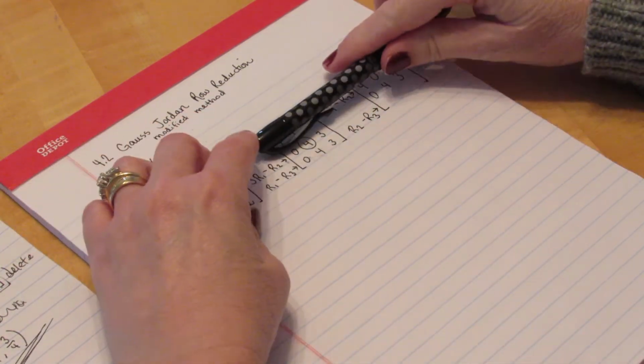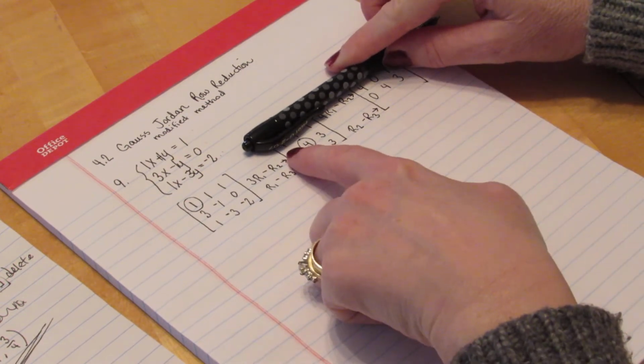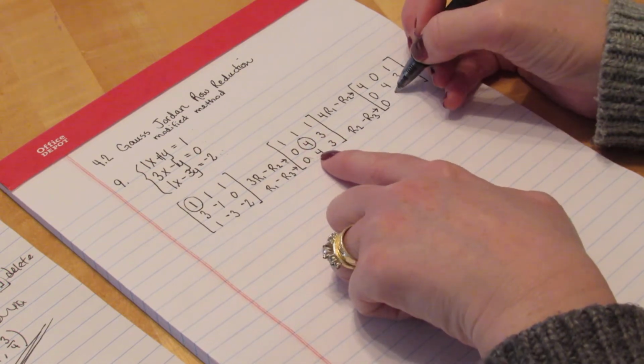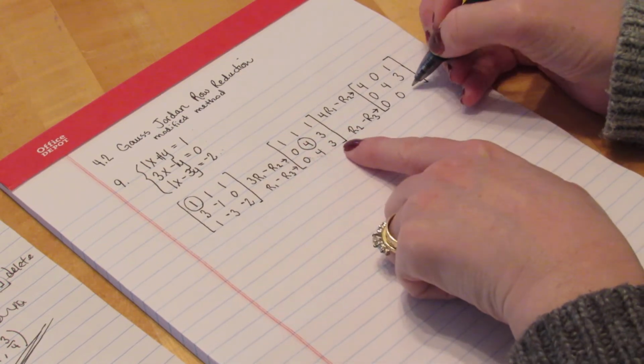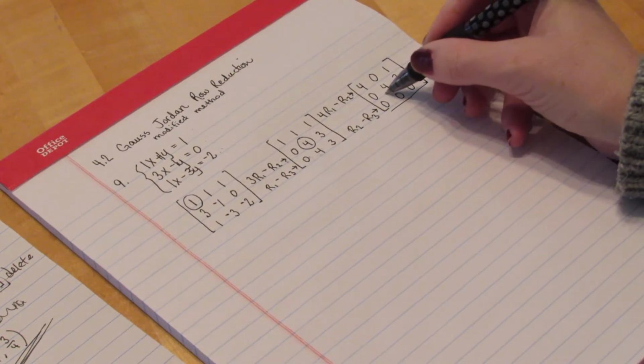And now I'm going to go row 2 minus row 3 all the way down the line and put those answers below. So 0 minus 0, 4 minus 4, 3 minus 3. And now I have an interesting scenario that's happened here.